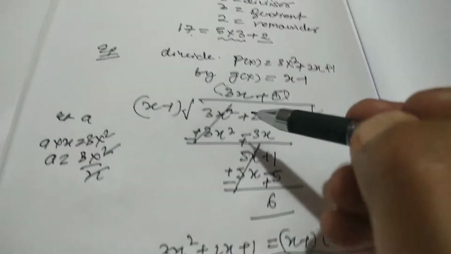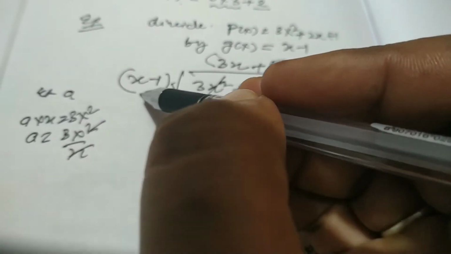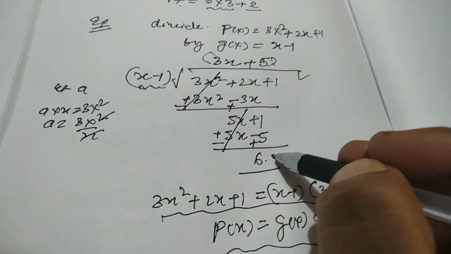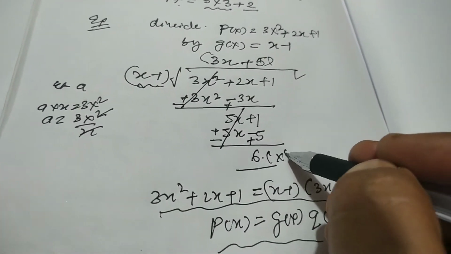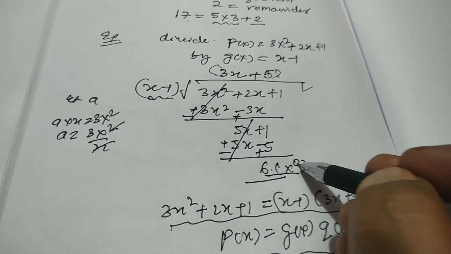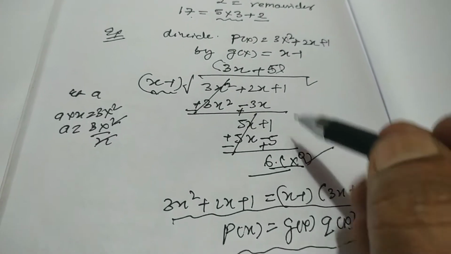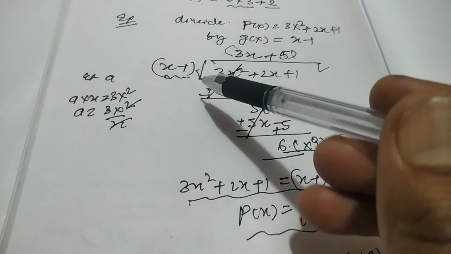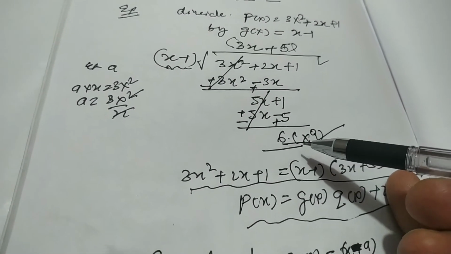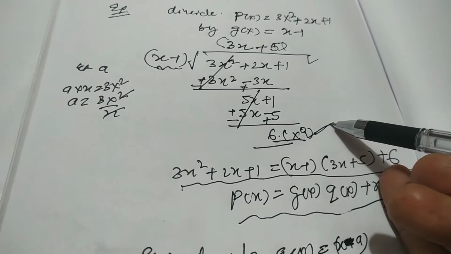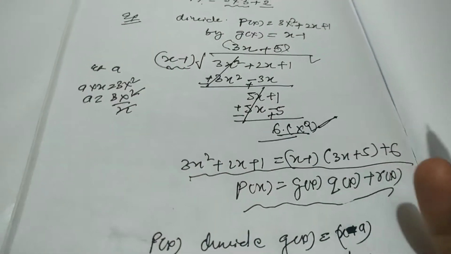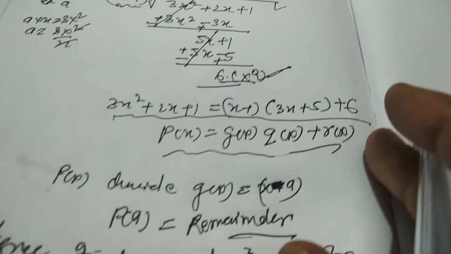Here the degree of the divisor is 1 and the degree of the remainder, a constant polynomial, is 0. The degree of a constant polynomial is 0, and so we cannot divide further, because the degree of the remainder is less than the degree of the divisor, right? We cannot divide it further.